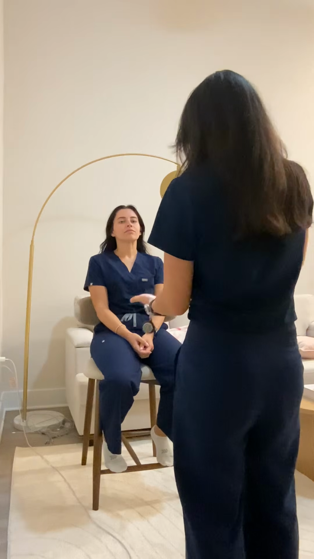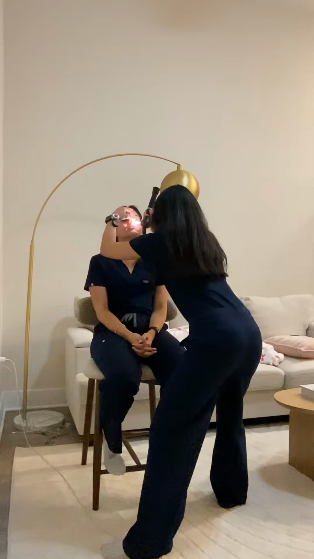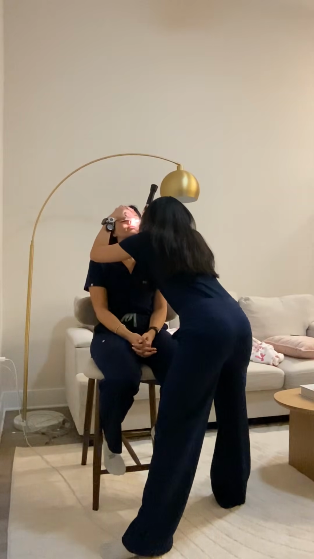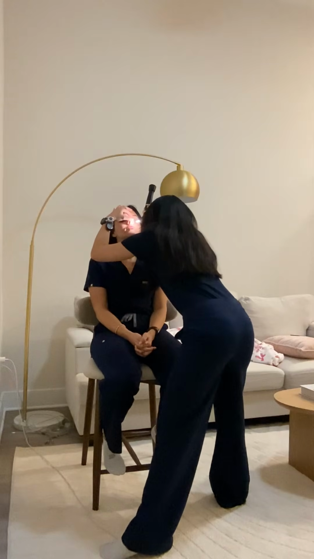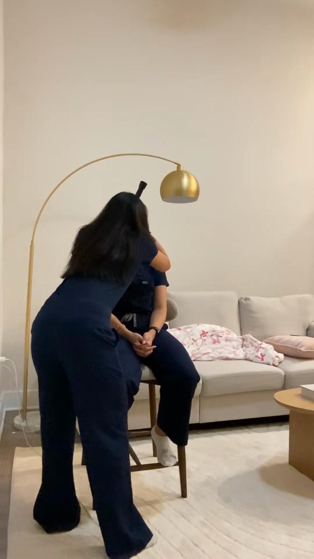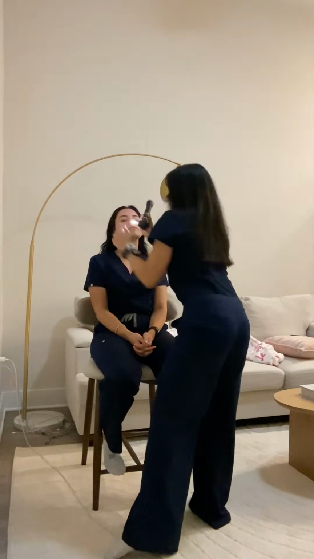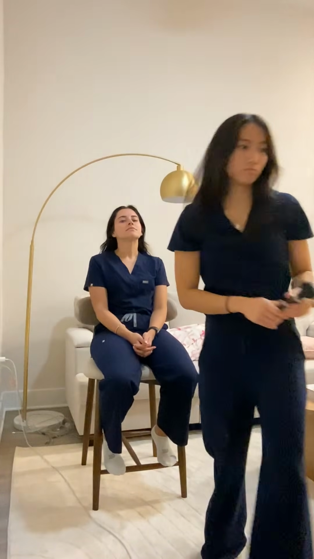Next, I'm going to use this. I'm going to put it upside down. I'm going to check your nasal mucosa. Once I visualize your nasal mucosa, I'm also checking for any nasal septum deviation or perforation on both sides bilaterally. And then I'm also going to be checking the turbinates for polyps bilaterally. All right, that concludes the nasal examination.